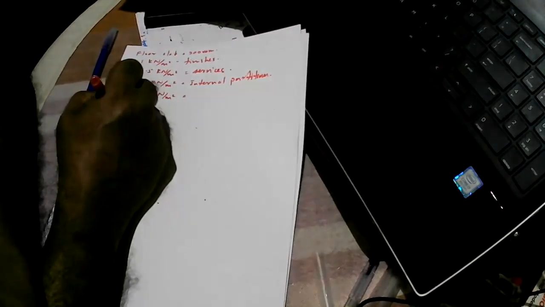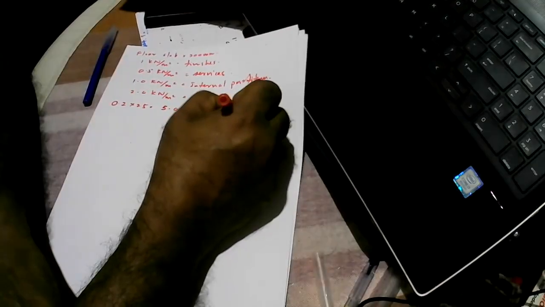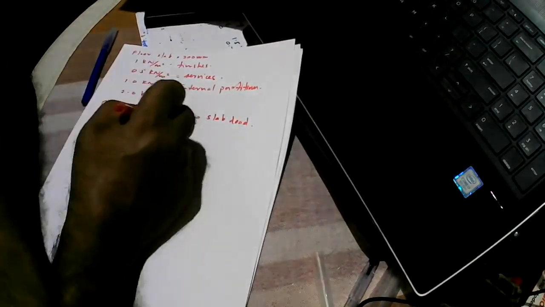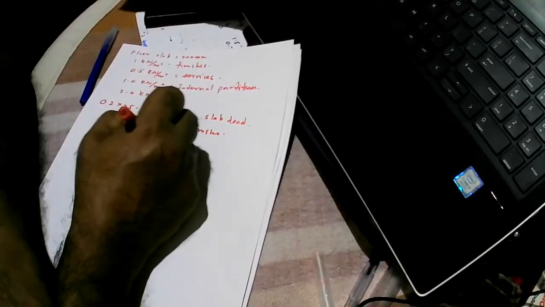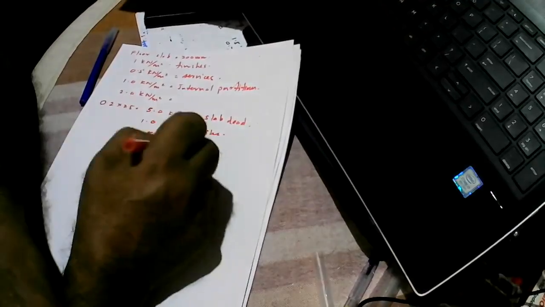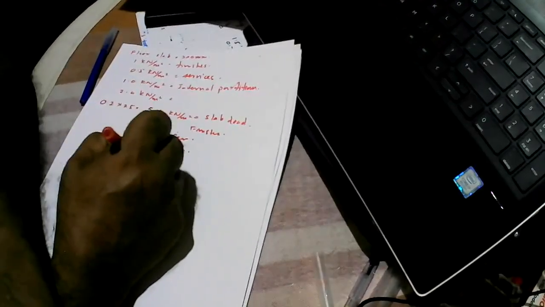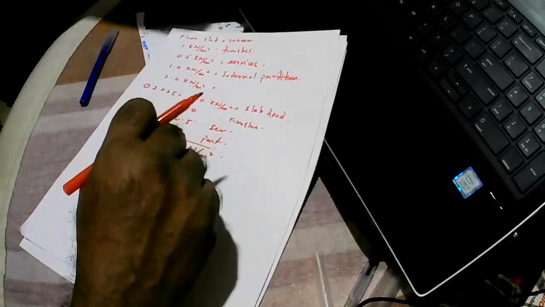So the slab thickness is 0.2 meters. 0.2 times 25, the answer is 5 kilonewtons per meter squared. That is the slab dead load. Then finishers 1, services 0.5, partitions 1.0. That gives a total of 7.5 kilonewtons per meter squared.